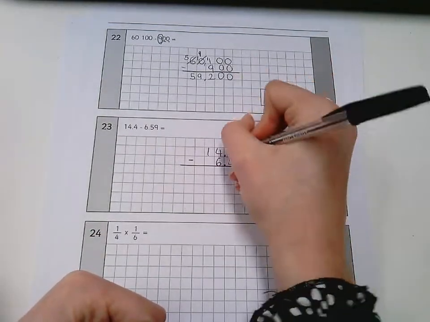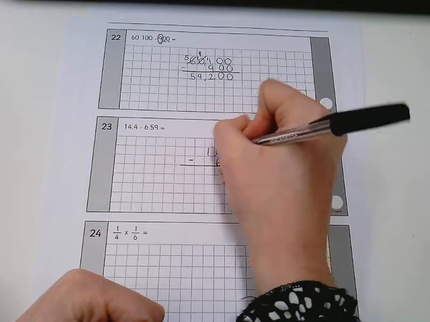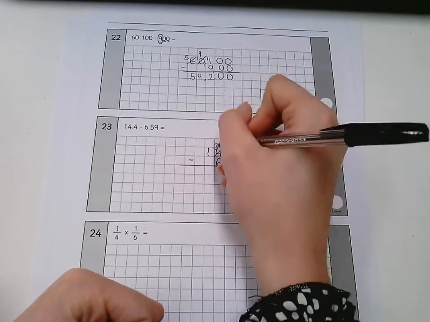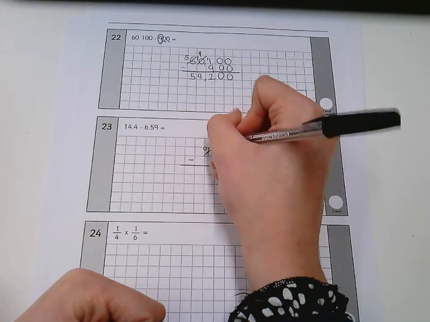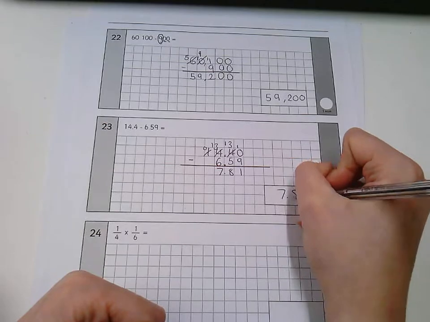0 take away 9 you can't do, so you need to rename. 10 take away 9 is 1. 3 take away 5 you can't do, so you need to rename. 13 take away 5 is 8. 3 take away 6 you can't do, so you need to rename. 13 take away 6 is 7, so your answer is 7.8.